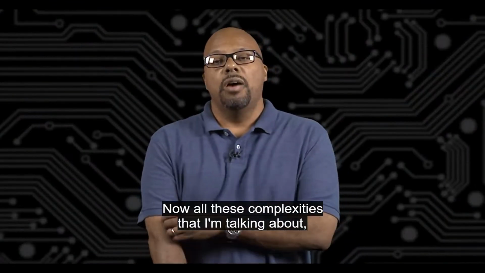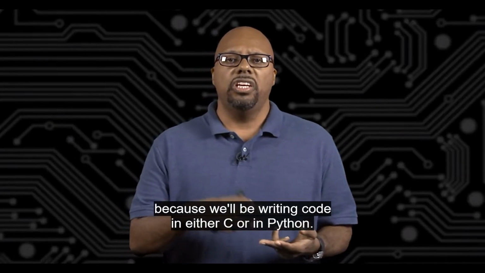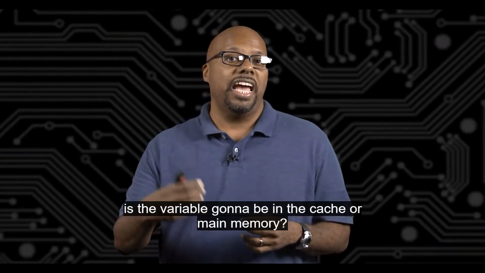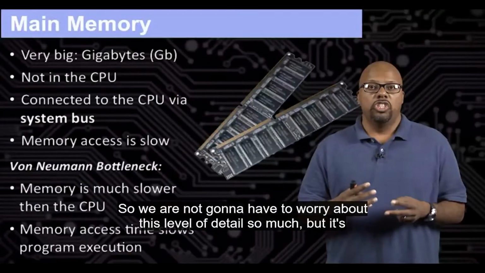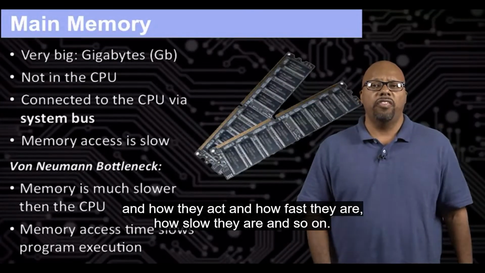Now, all these complexities, whether you're accessing cache, a register, or main memory, a lot of these we will not be dealing with in this class because we'll be writing code in either C or Python. All these details about where the data is going to be, whether a variable is in a register, in cache, or in main memory, are dealt with by the compiler if it's C or C++, or the interpreter if it's Python. So we won't have to worry about this level of detail as much, but it's important to understand the different types of storage elements and how they act, how fast they are, how slow they are, and so on.